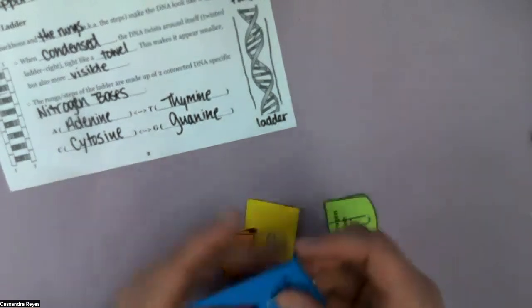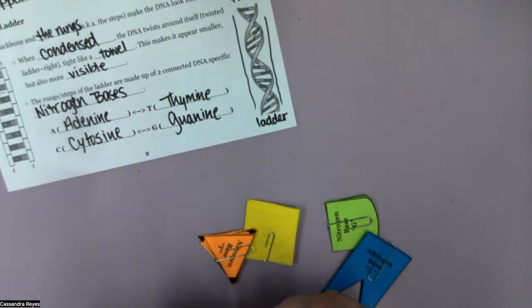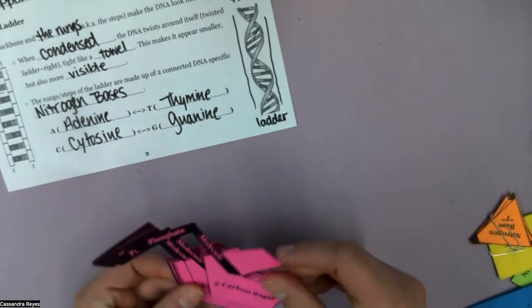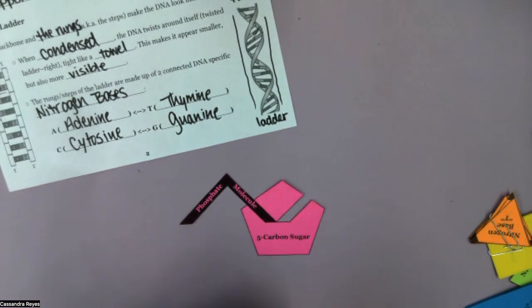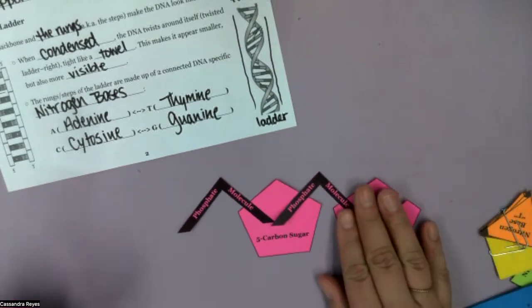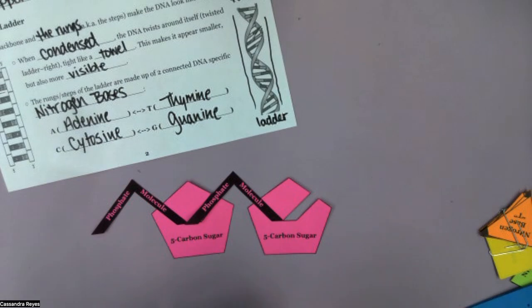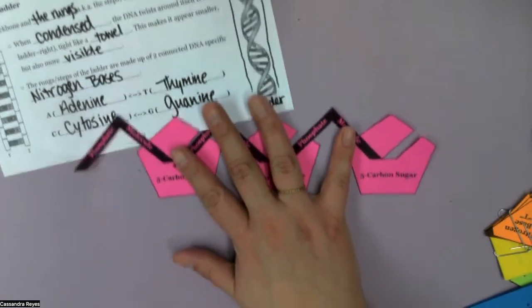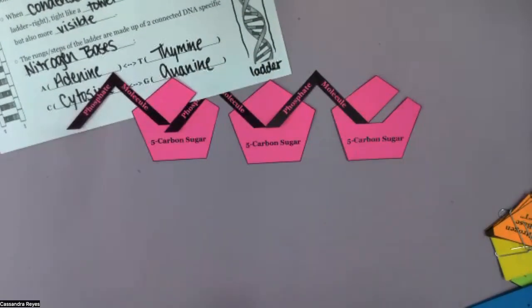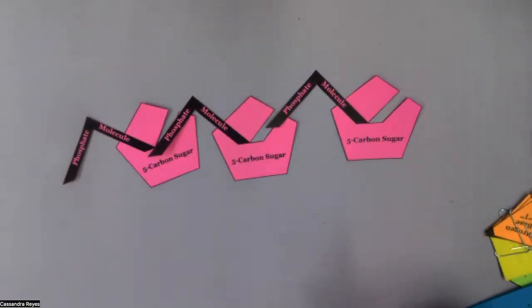So here I have a whole bunch of little DNA bits. Here's my phosphate molecule. Here's my 5 carbon sugar. As you can see, when you start to build these together, you form a chain, right? Well, what's going to happen on the opposite side is we're also going to be building another chain.